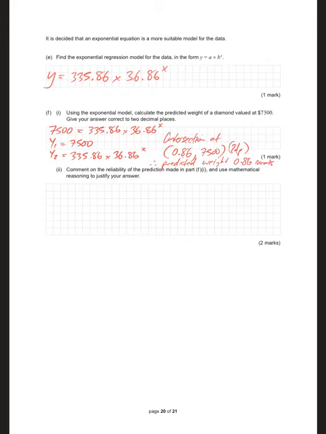Comment on the reliability of the prediction made in part F1 and use mathematical reasoning to justify your answer. So always go back to the stat calc to get your R and R squared.